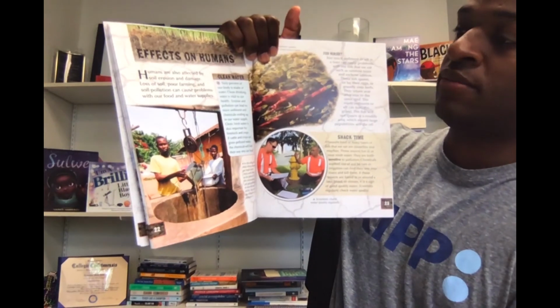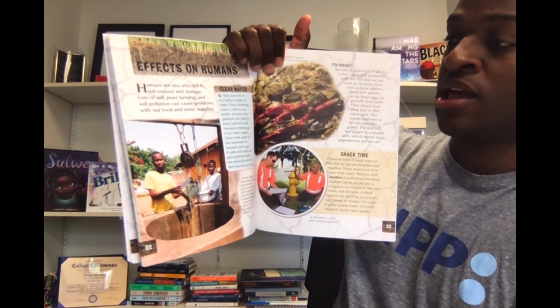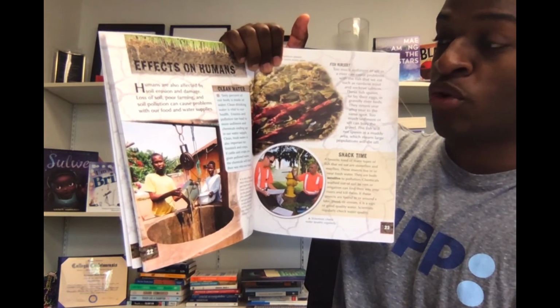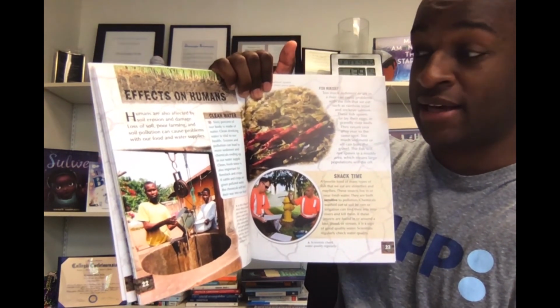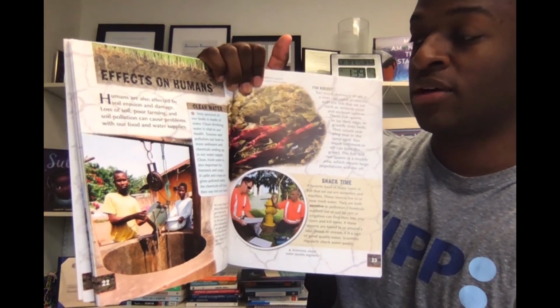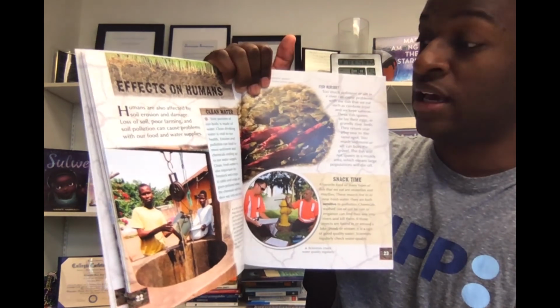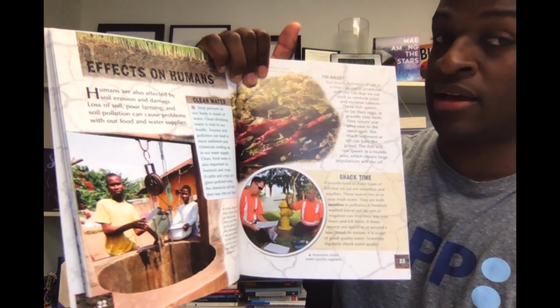Effects on humans. Humans are also affected by soil erosion and damage. Loss of soil, poor farming, and soil pollution can cause problems with our food and water supplies. Wow. 60% of our bodies is made up of clean water. Clean drinking water is vital to our health. Erosion and pollution can lead to more sediment and chemicals ending up in our water supply.